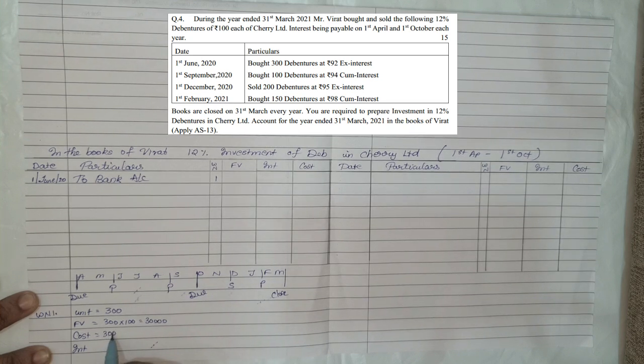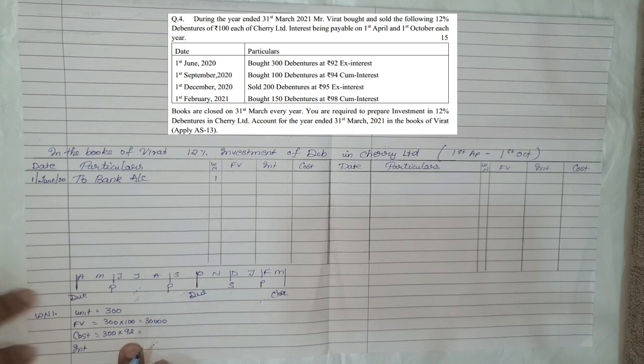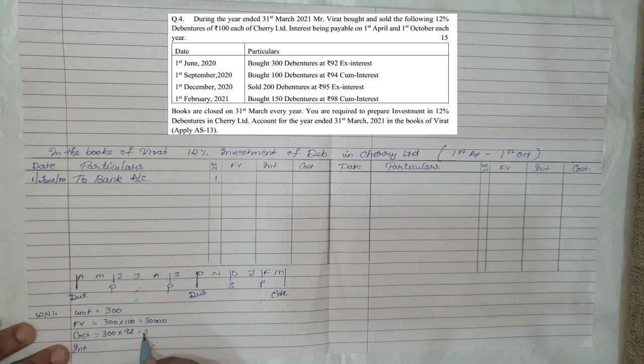The cost: in the question it is given that 300 debentures are bought at the rate of 92 ex-interest. 300 into 92 comes to 27,600.